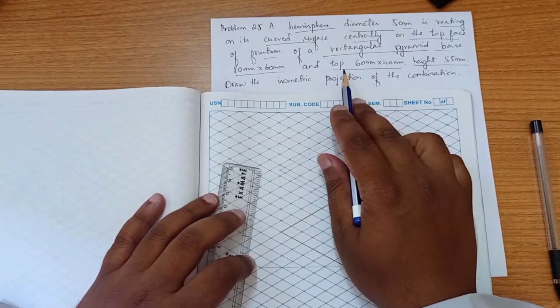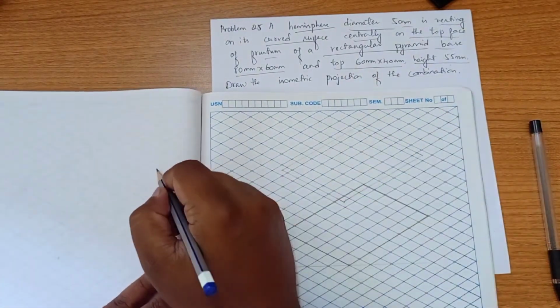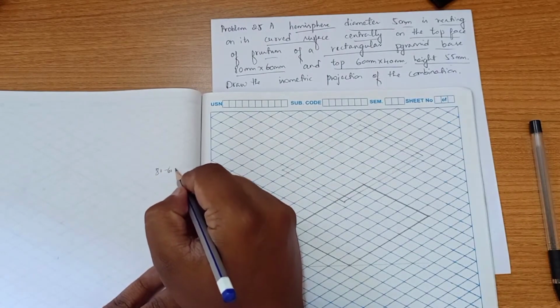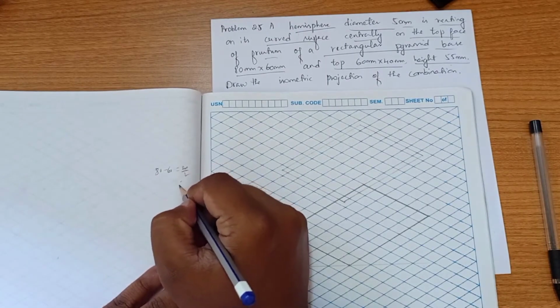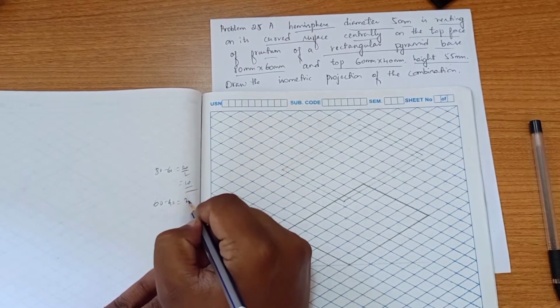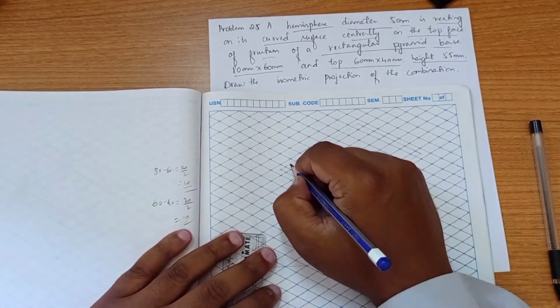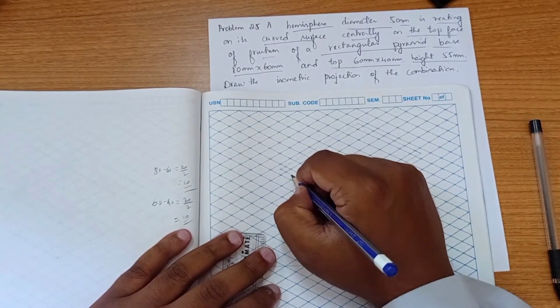So we need to get a top of 60 into 40. So that is 80 minus 60, 20 by 2 is 10. 60 minus 40, 20 divided by 2, 10. So on either side we have to subtract by 10 here.